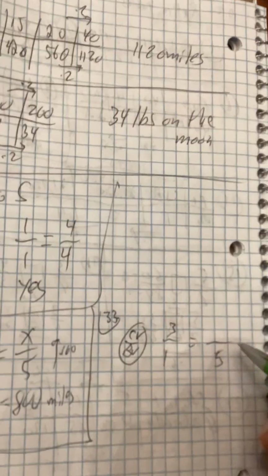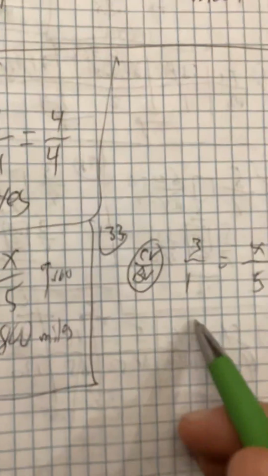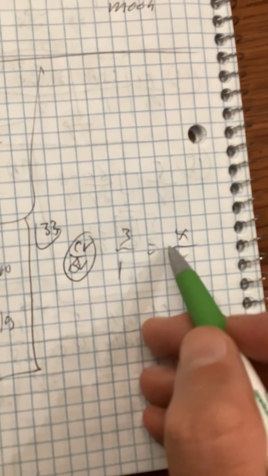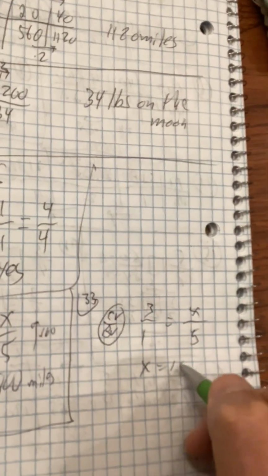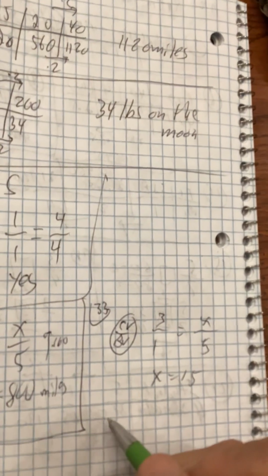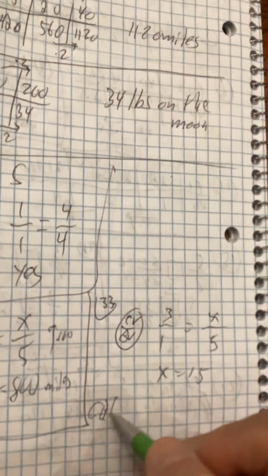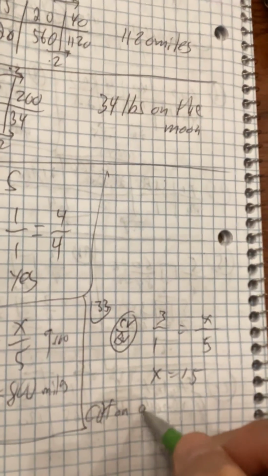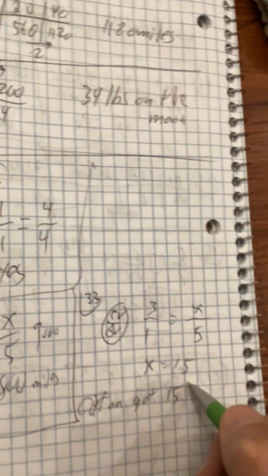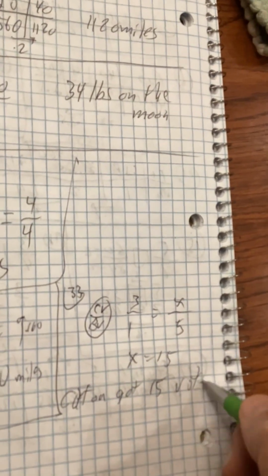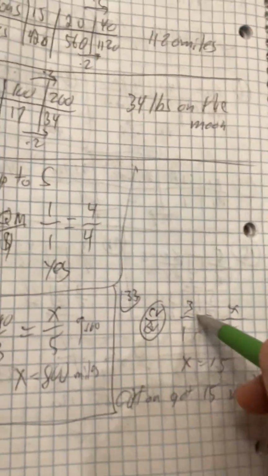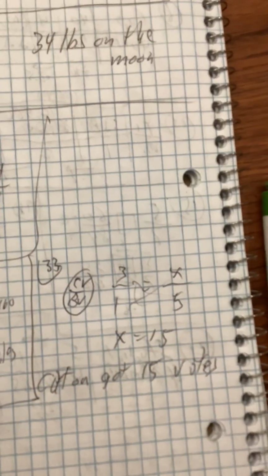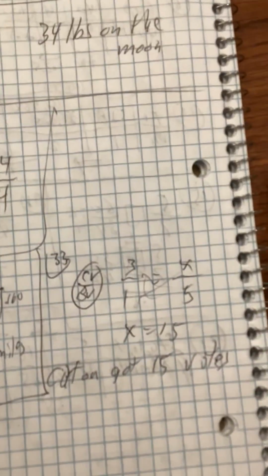Bryce gets 5 votes. And here's my x. Wasn't this just going to be times 5, times 5? Or here, I'll just crisscross. Anyways, doesn't x equal 15? And so Colton got 15 votes. Crisscross. We okay there? So, there you go.